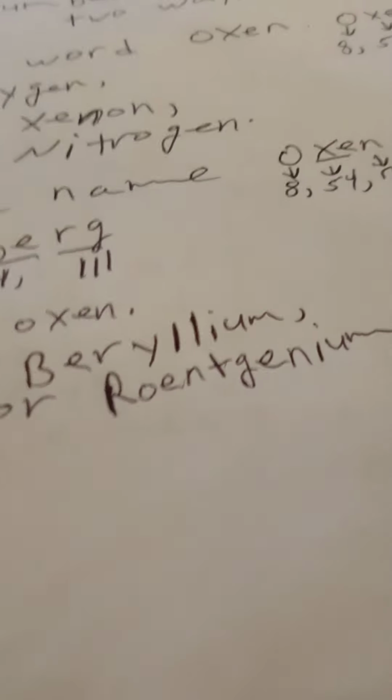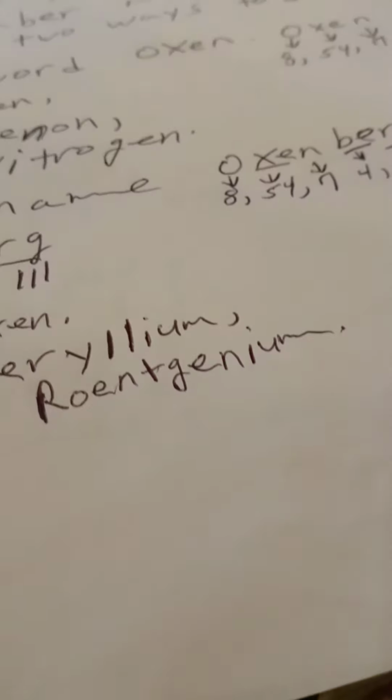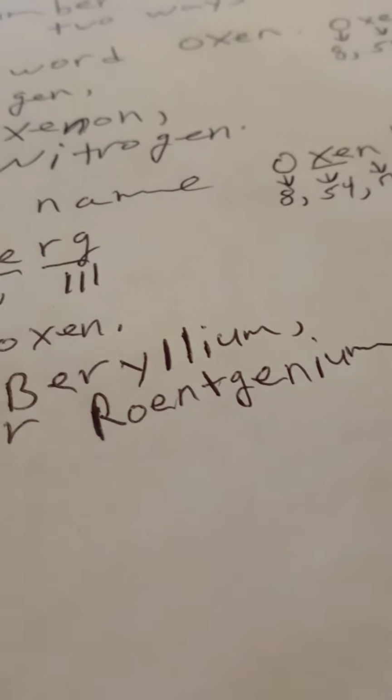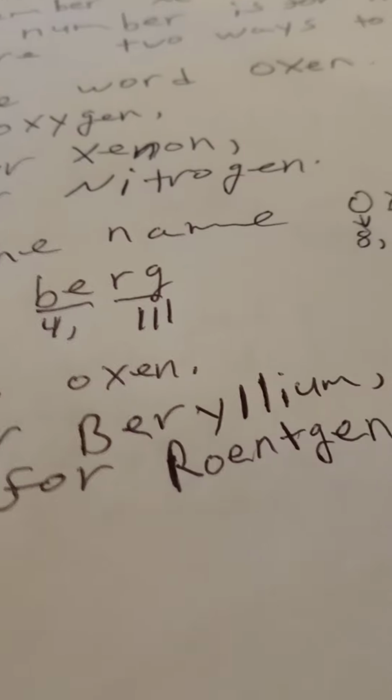So, although we have 54 as the atomic number of Xenon, we also have the mass of Xenon, which is 131.293.